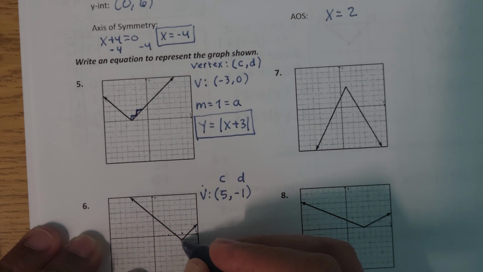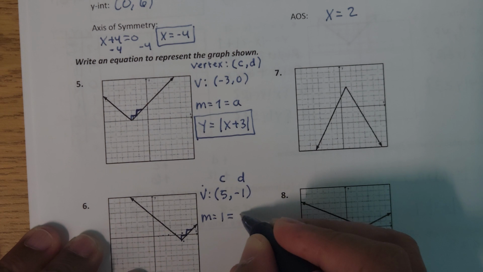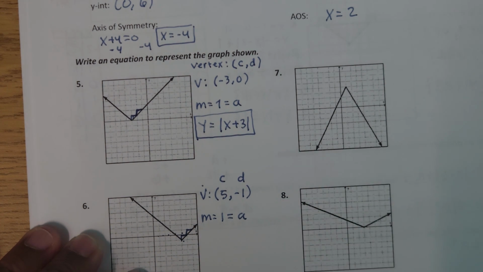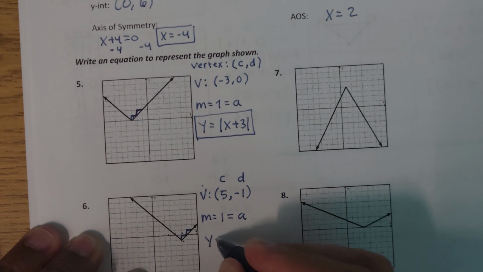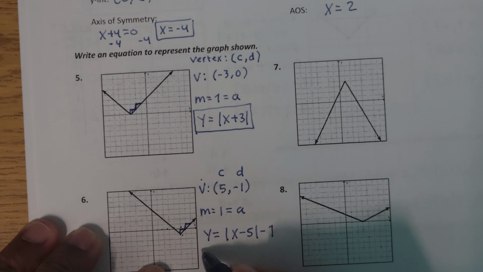From this point, we go up 1, right 1, which means, again, the slope is 1 over 1, which means the value of a is 1. Okay, so for this one, the function is y equals the absolute value of x minus 5, and then minus 1. And that is all for number 6.